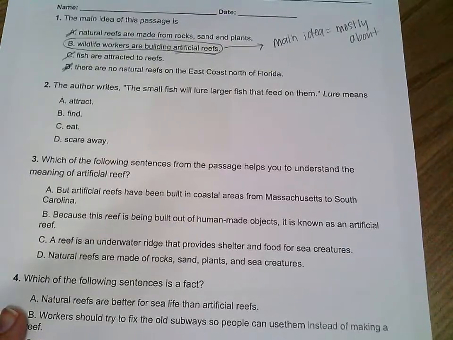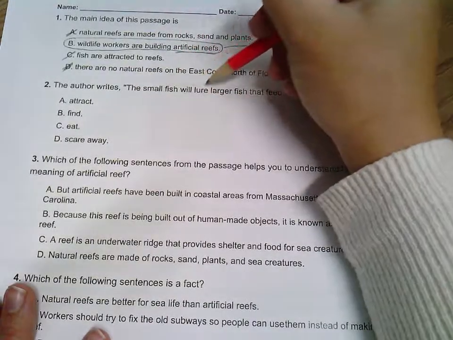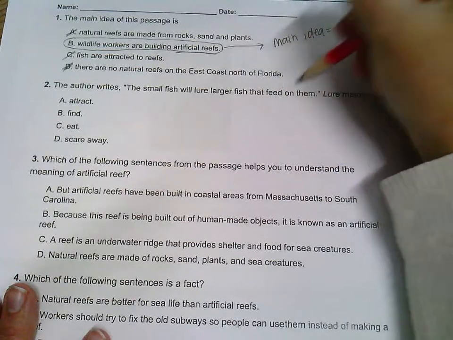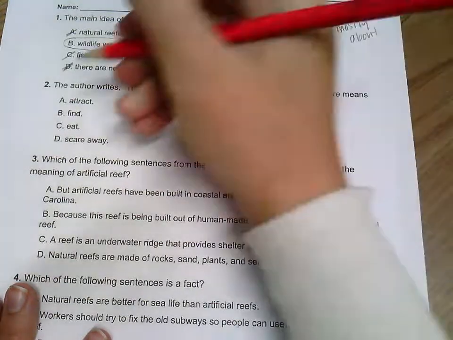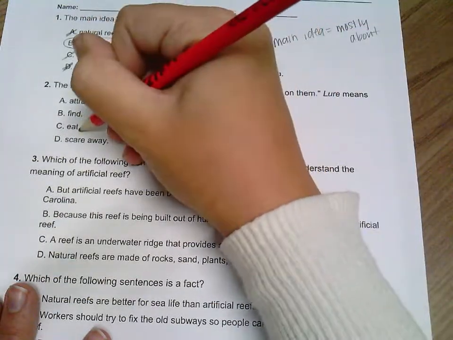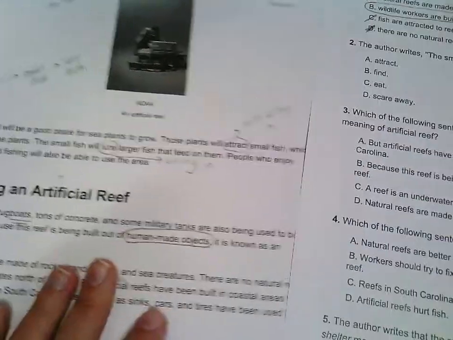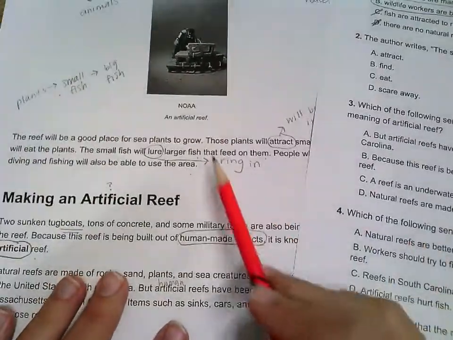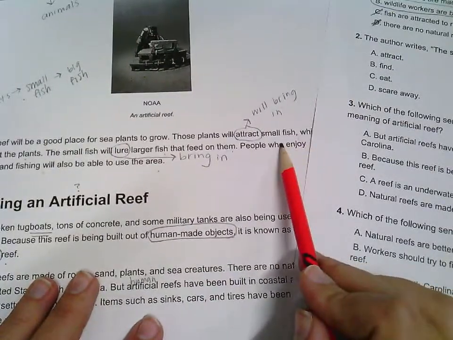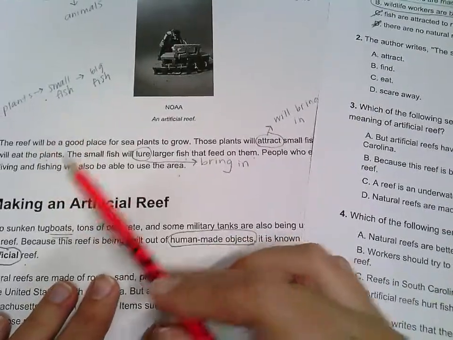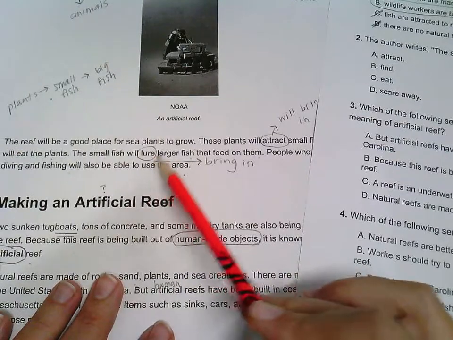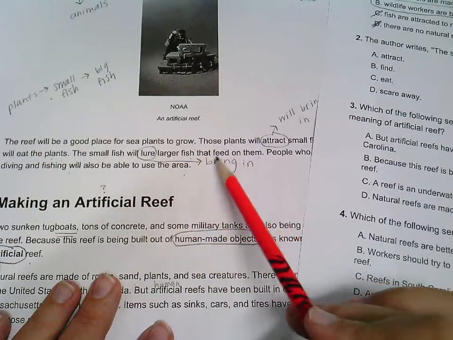The author writes, the small fish will lure larger fish that feed on them. Lure means attract, find, eat, scare away. Now, we kind of went through this already, and we said those plants will attract small fish, which will eat the plants. The small fish will lure larger fish that feed on them.